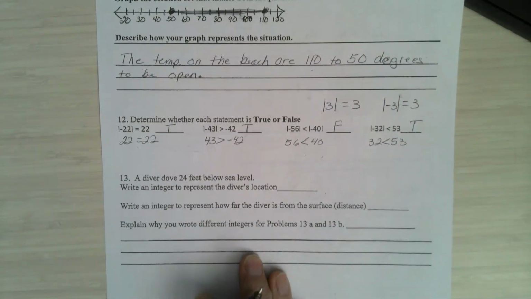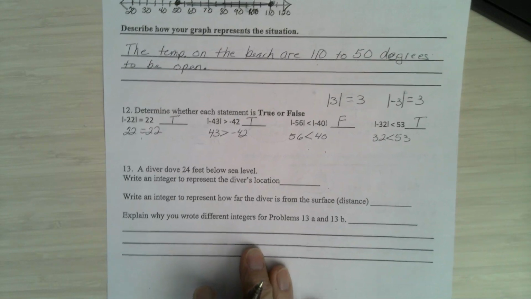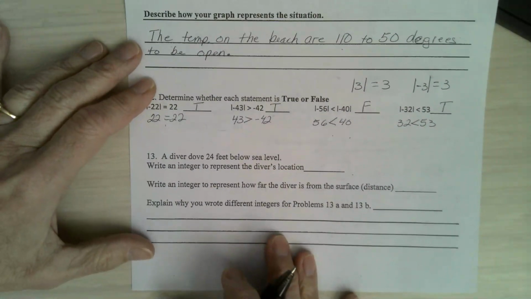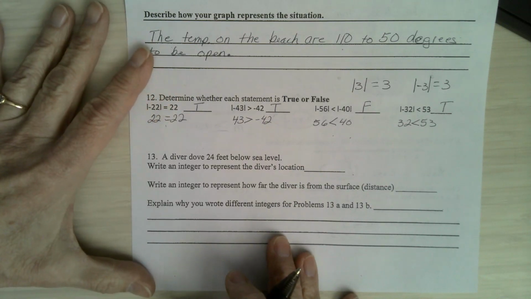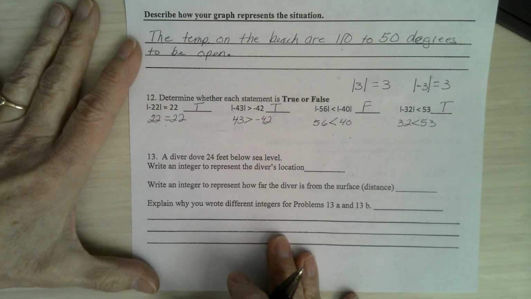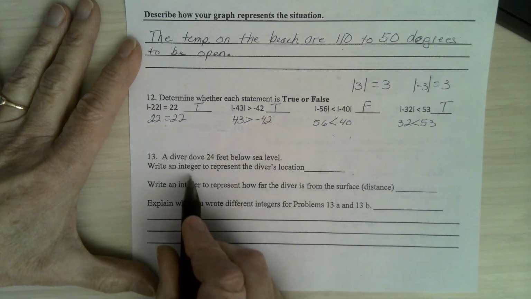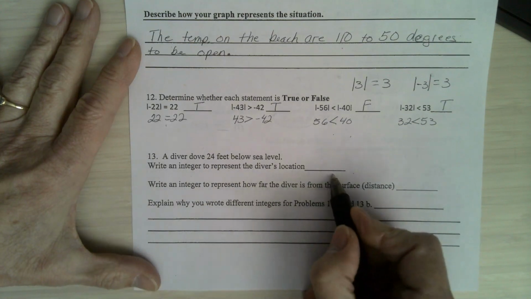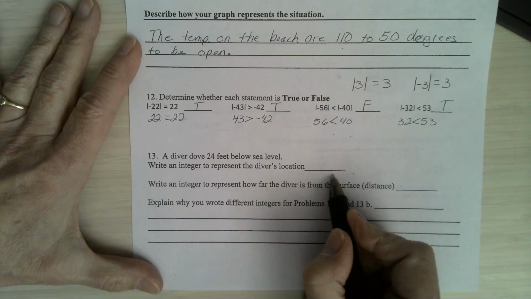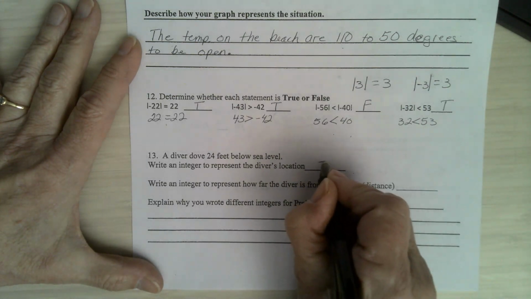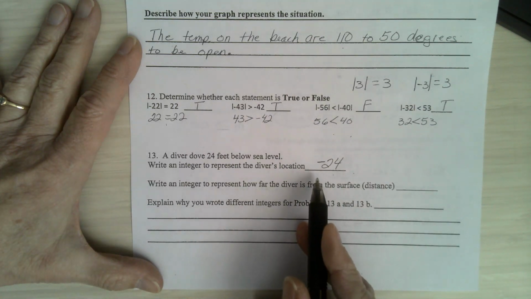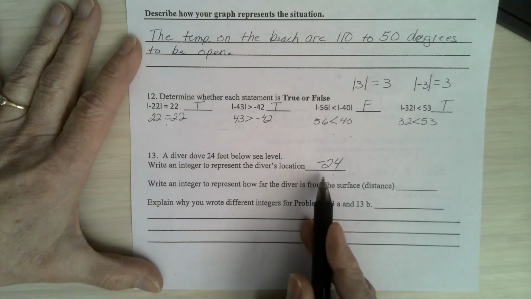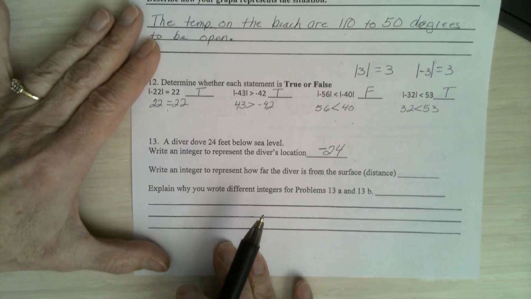Okay, the next thing. I really want you to pay attention to this because it's really easy on the test, but some of the kids got confused by the word location. A diver dove 24 feet below sea level. Write an integer to represent the diver's location. If you are below sea level, what do you think your location is? -24. And that's all you write. Everybody get that? Did everybody put down a -24 for your location? If you don't, put it down.